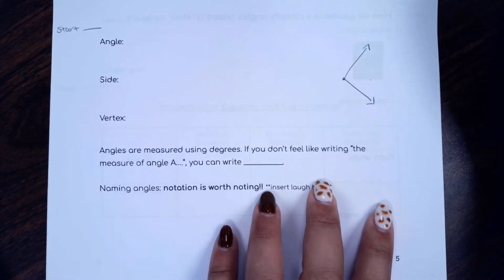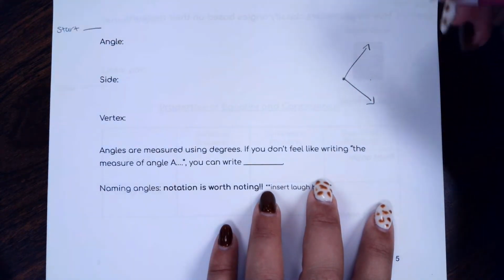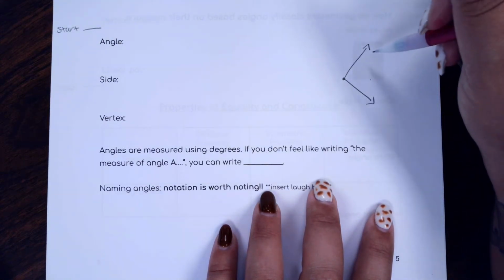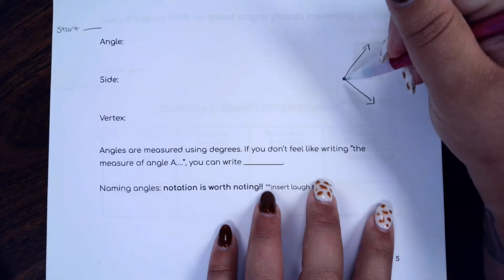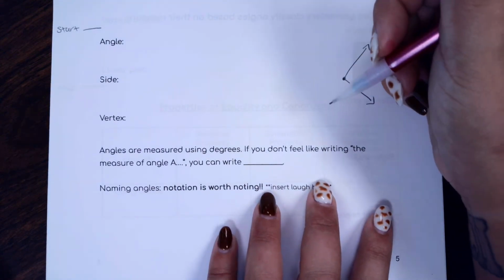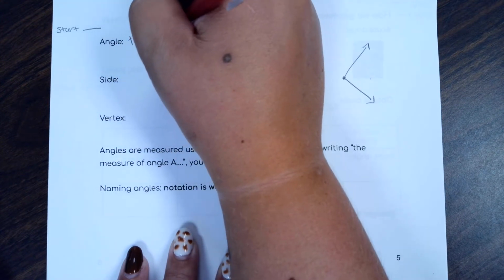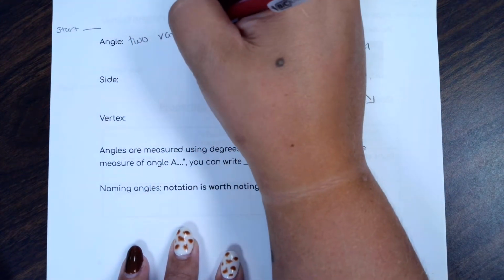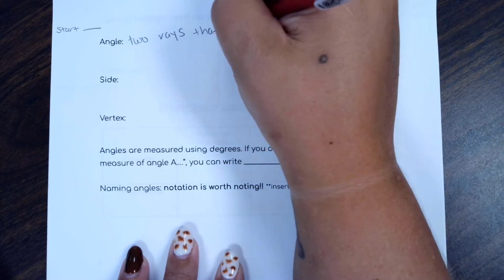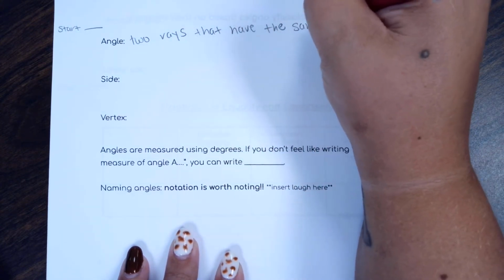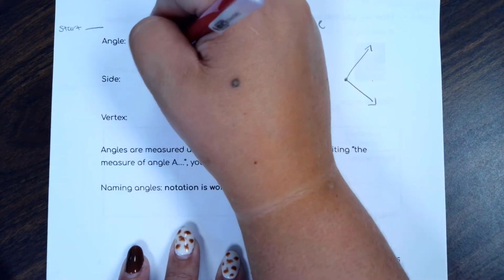It looks like this. But mathematically what we say is it's two rays that have the same endpoint, right? Because a ray has an endpoint and then goes on forever in the opposite direction. So it's two rays that have the same endpoint.